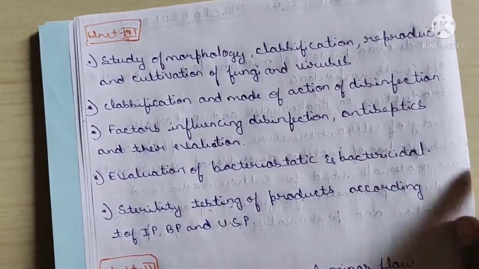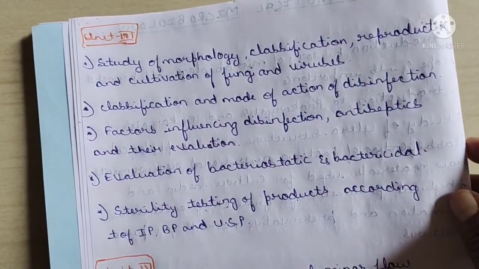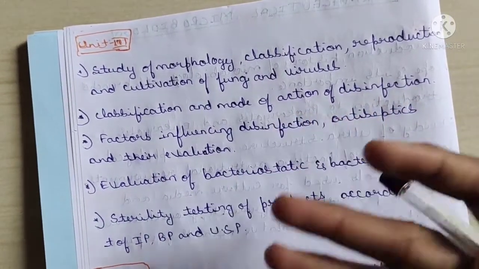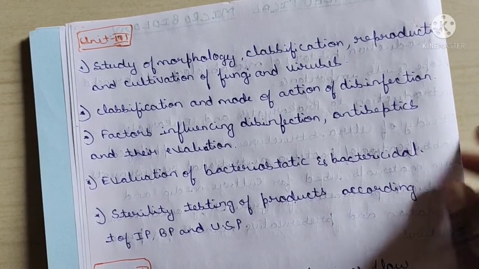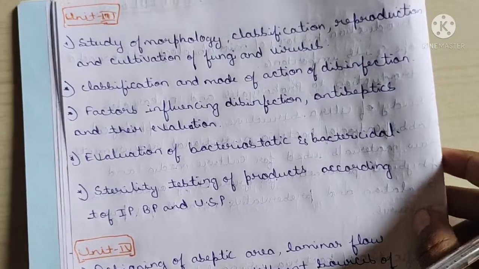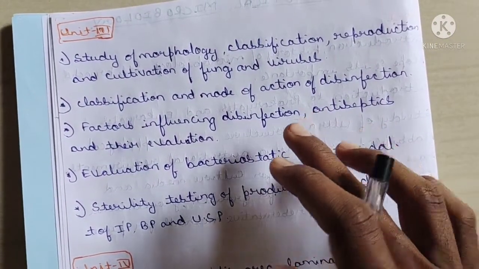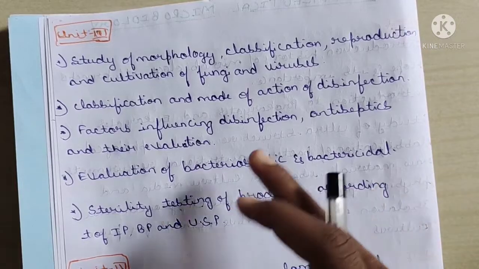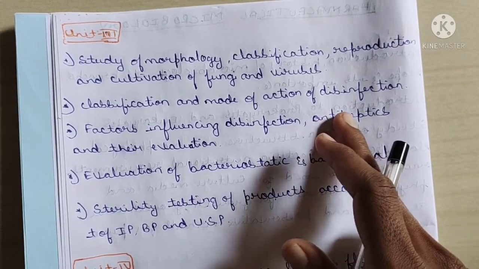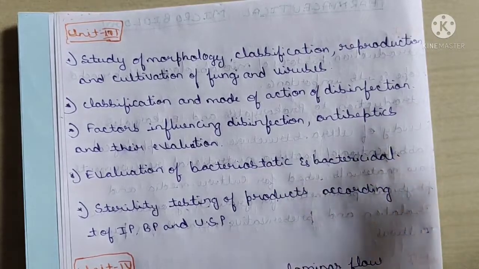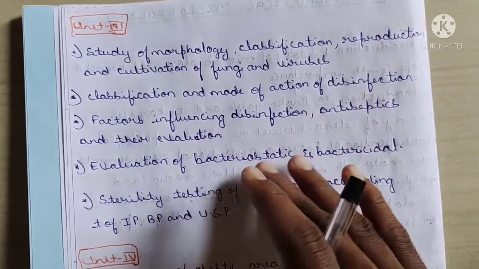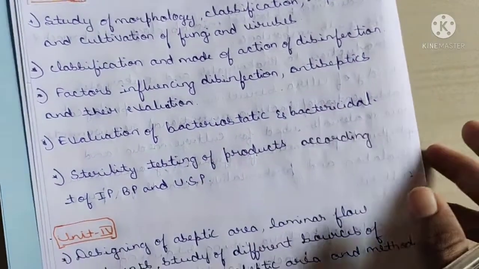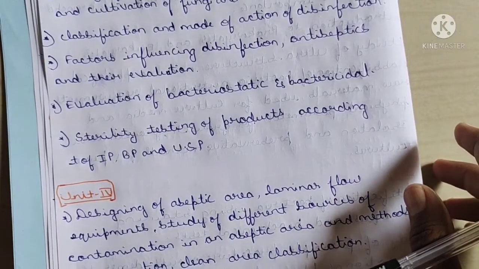Now let's move over to the third chapter. In Unit 3, we will discuss the study of morphology, classification, reproduction and cultivation of fungi and viruses, how these are classified, morphological structure, then reproduction and cultivation, and classification and mode of action of disinfectants, meaning how disinfectants act, and their classification. These are used to kill bacteria, microorganisms, and pathogens. Okay, this is a very important concept. Then factors influencing disinfection, antiseptics and other evaluation, then evaluation of bacteriostatic and bactericidal agents.